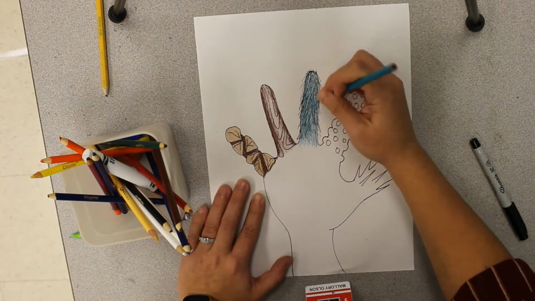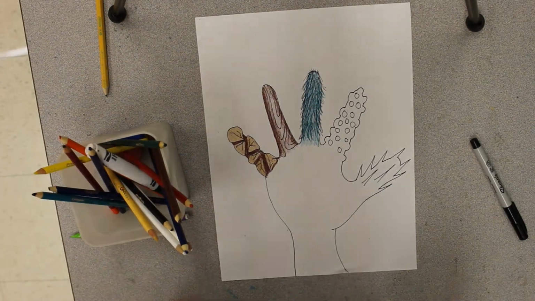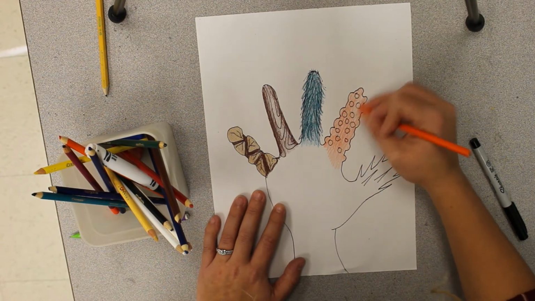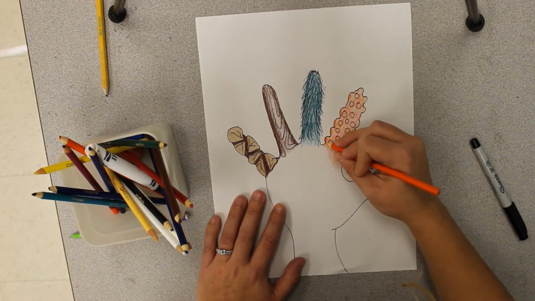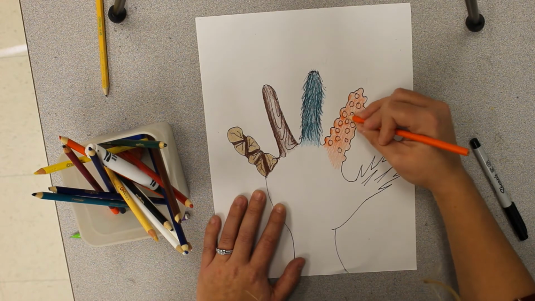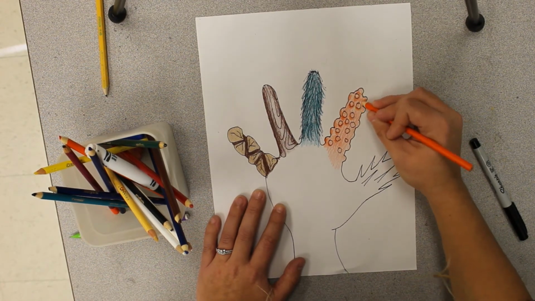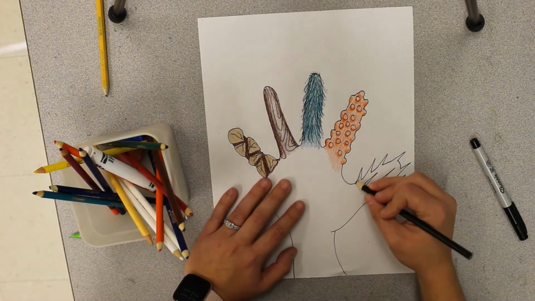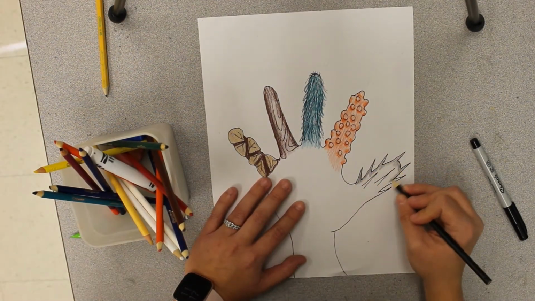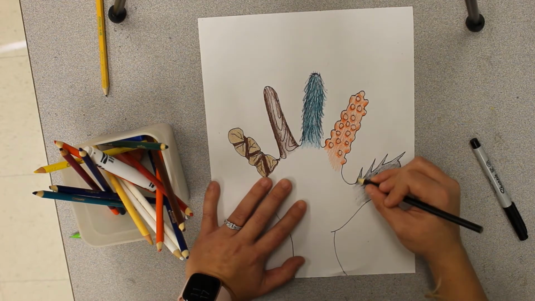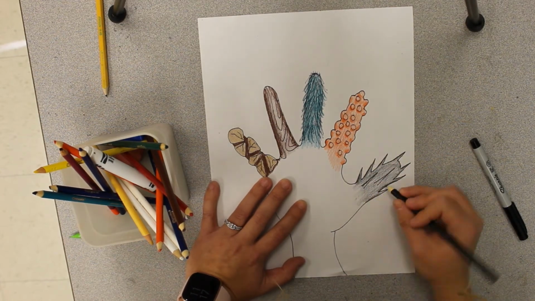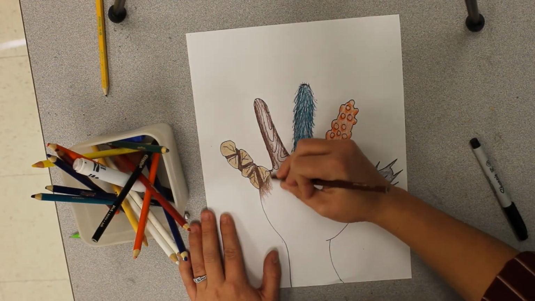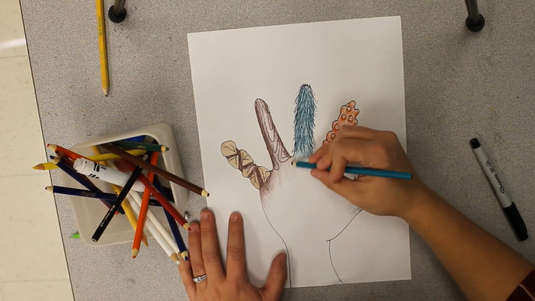With the hairy one, I colored it in blue, and then I added some more darker hair strokes. With the bumpy one, I colored it one color, and then I made each of my bumps look more like smears by adding some darker areas. With the sharp areas, I colored everything one color, and then I added some darker areas where I thought there would be shadows.